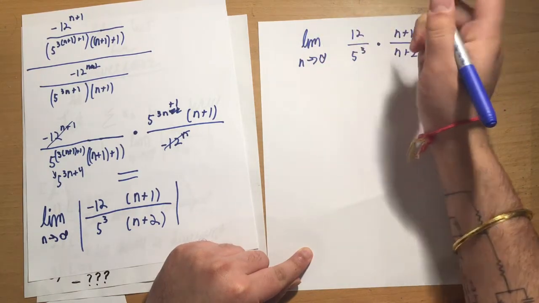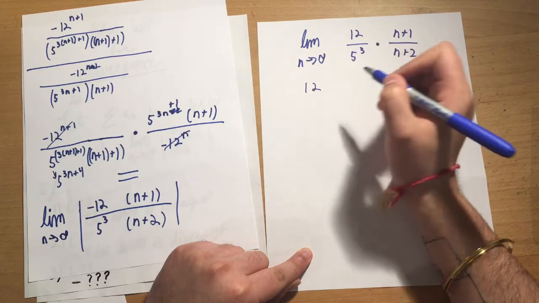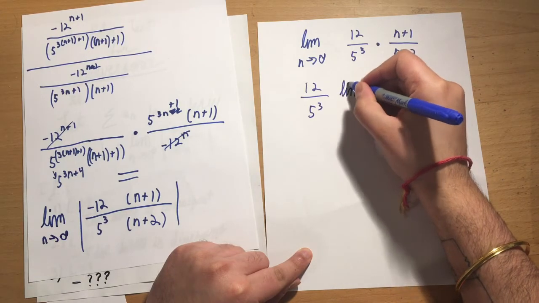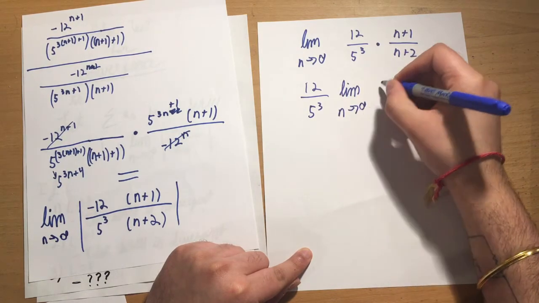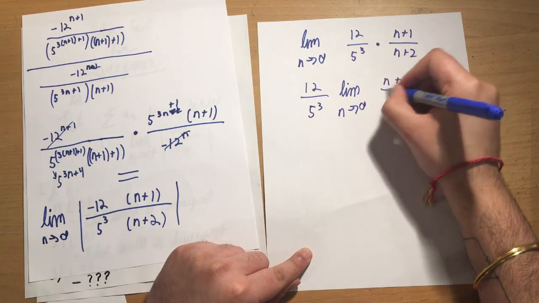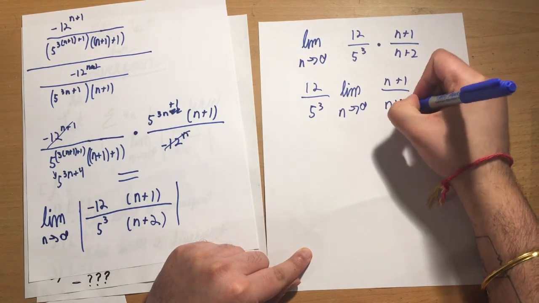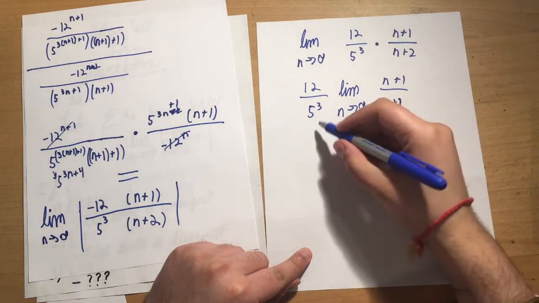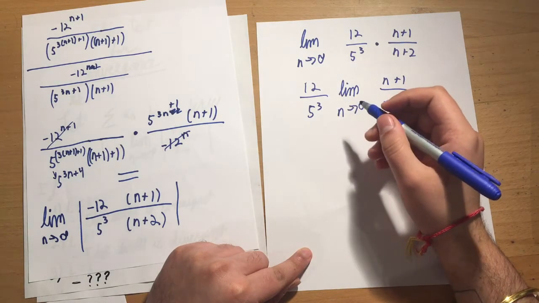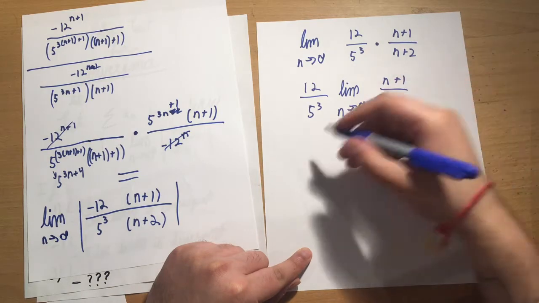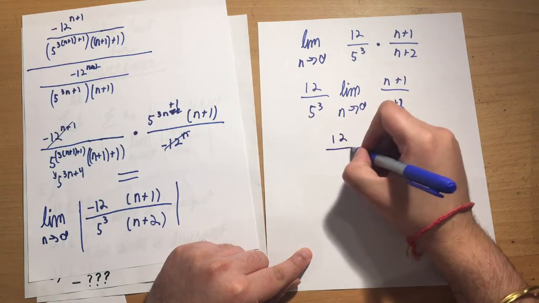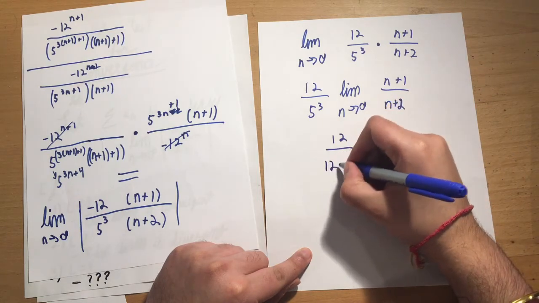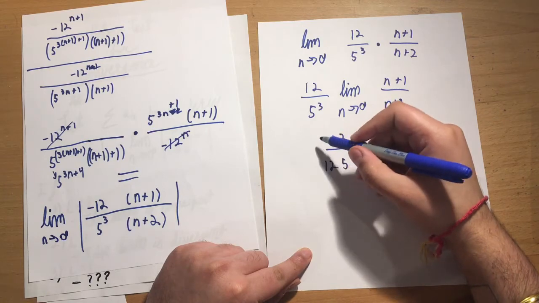And I'm going to move this to the front, right? That should be a technique you're familiar with when dealing with limits. And I'm left with just trying to find the limit as n approaches infinity of n plus 1 over n plus 2. When you take the limit of this, you get the limit equals 1. And 1 multiplied by 12 over 5 to the third should then just get you 12 over 5 to the third, which should be 12 over 125 as your final answer.